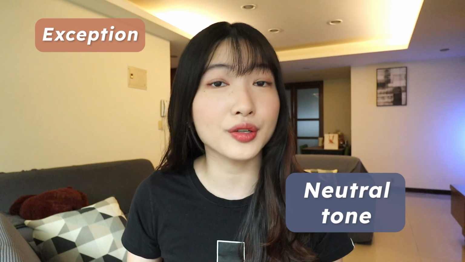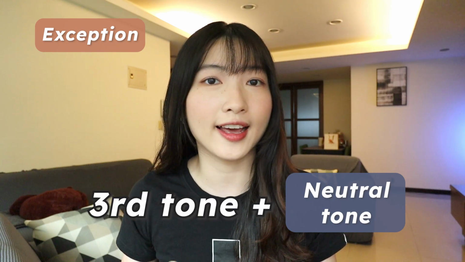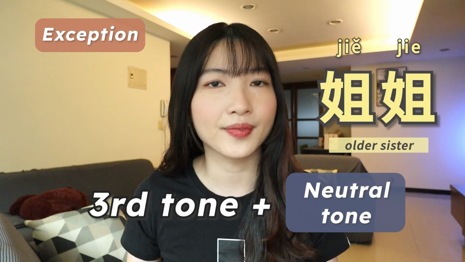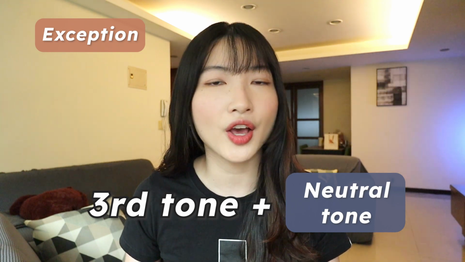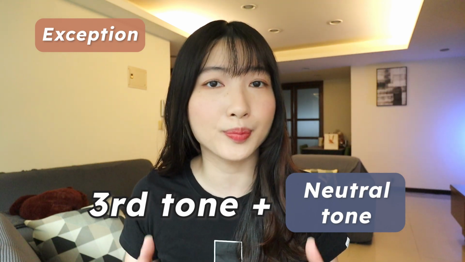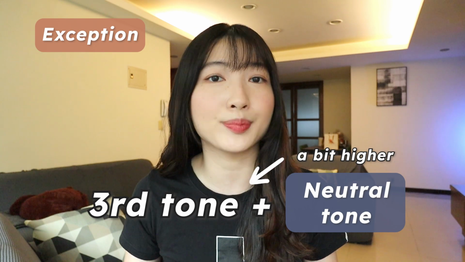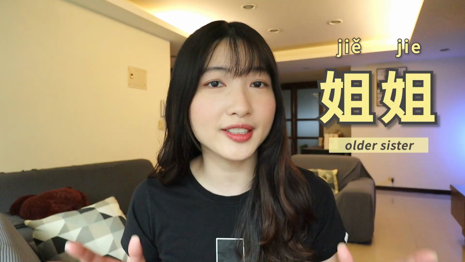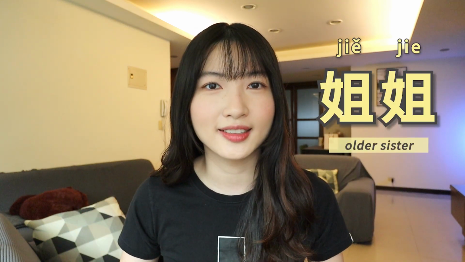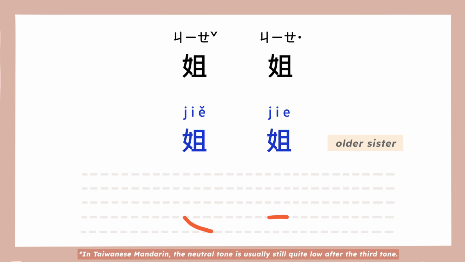One exception is that when the neutral tone is attached to a third tone in a word, like 姐姐, 奶奶, usually the neutral tone is pronounced a bit higher than its previous tone. So the pitch for this word would look like this. 姐姐, 姐姐. Note that the third tone is often just pronounced as a low tone. So here's a low tone plus the neutral tone that's a bit higher than it.